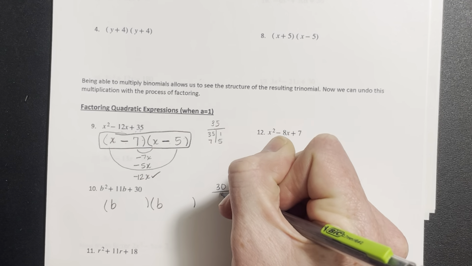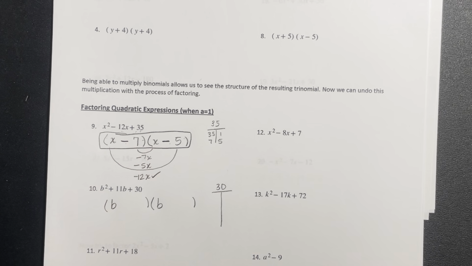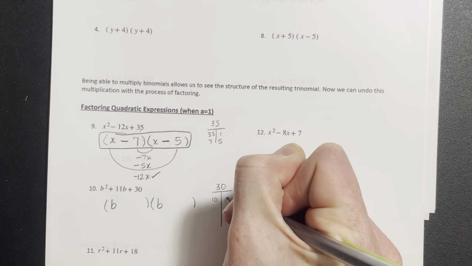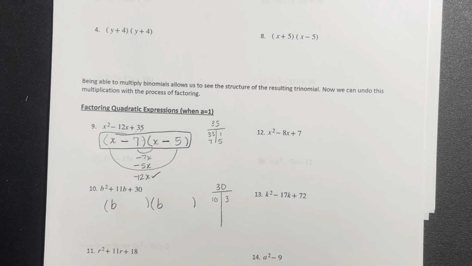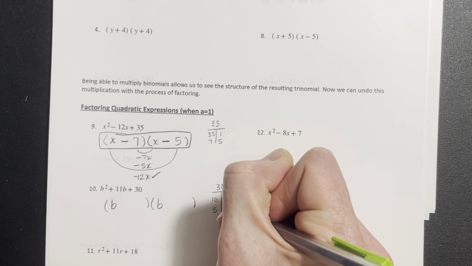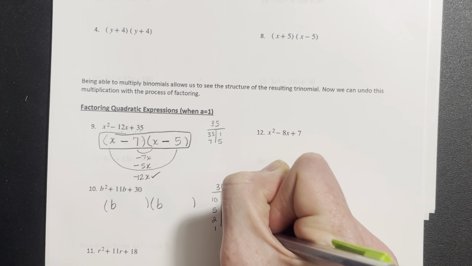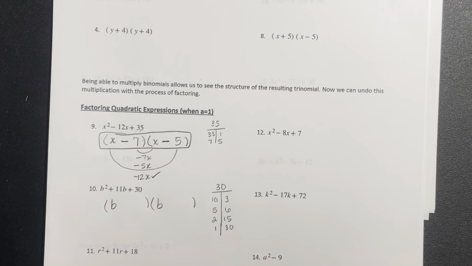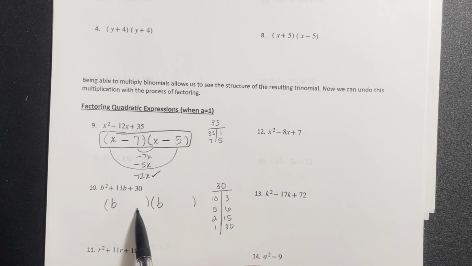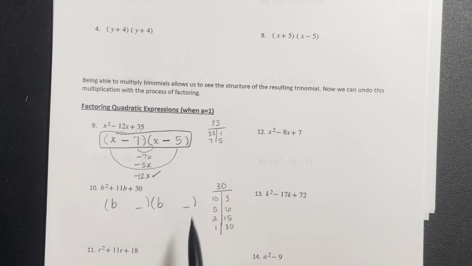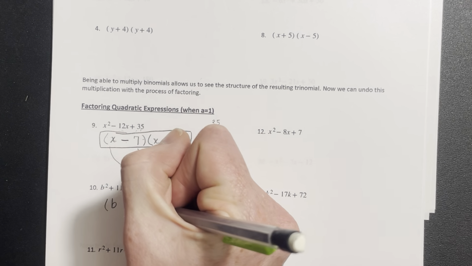And there are a few ways that you could get 30 in this case. So one that you might automatically think of is 10 and 3. But maybe you thought of 5 times 6, or 2 times 15, or even 1 times 30. All of these are possible choices for the placement here in the rest of that binomial. So I'm going to guess 10 and 3 for the start.